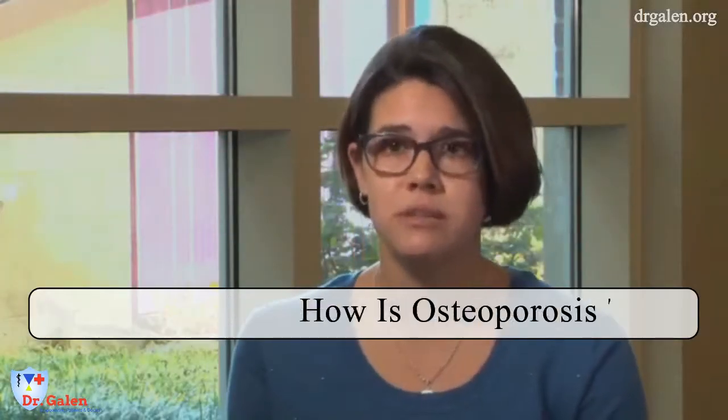Some ways to treat osteoporosis, first of all, are some lifestyle modifications. Calcium and vitamin D are great supplements for everyone to take, even when you're young, as you can build that peak bone mass up till you're about 30 years old, and then it helps you maintain that.